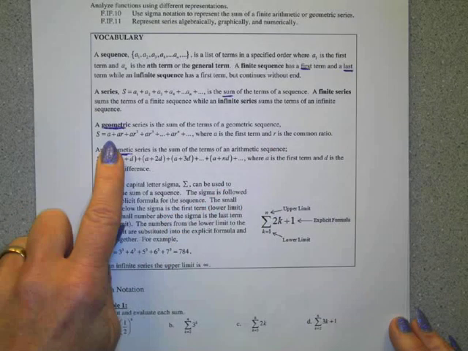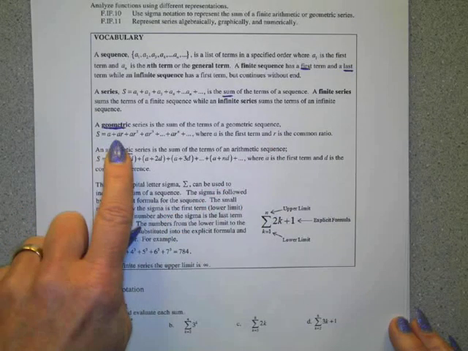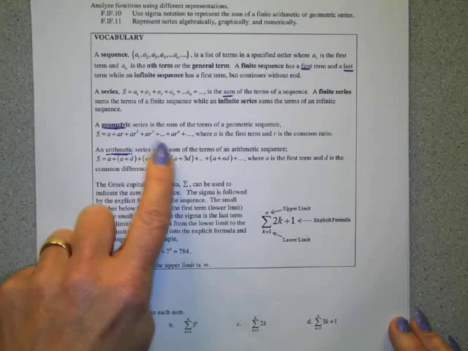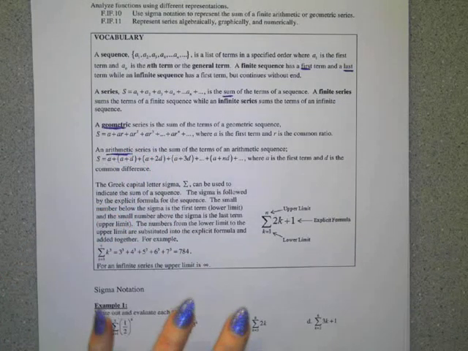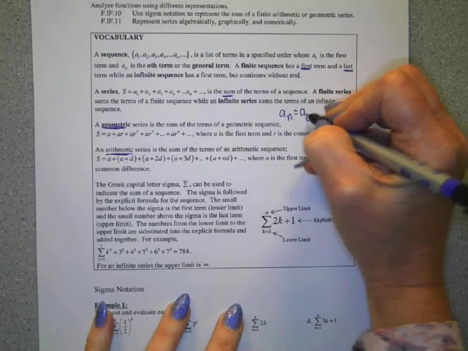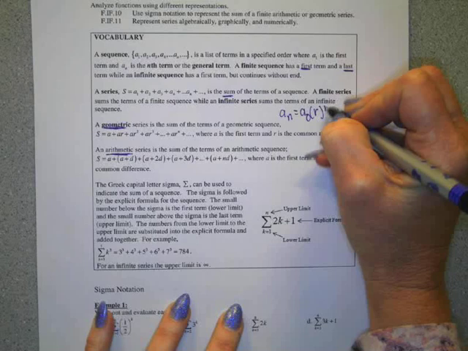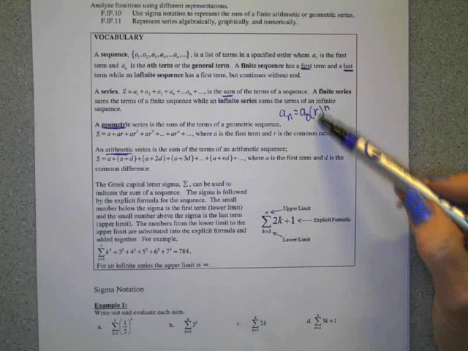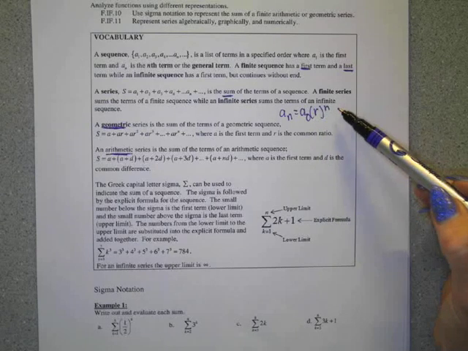So you have the sum of a plus a times r plus a times r squared plus a times r cubed, etc. Now in secondary 1, we said this is the same thing as a sub n equals a sub 0 times r to the n. That was our geometric. Our a sub 0 was what it would be at the beginning, and then our r was what it was multiplying by each time.